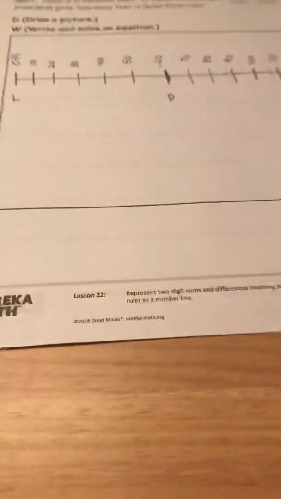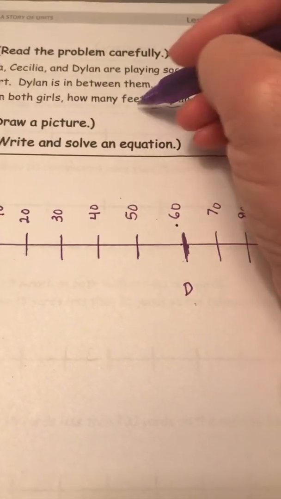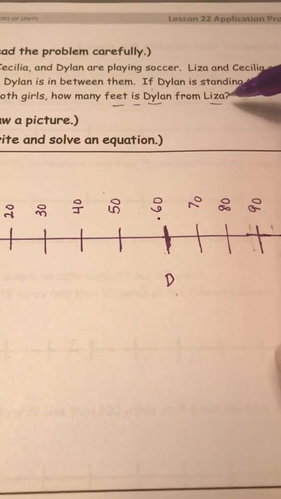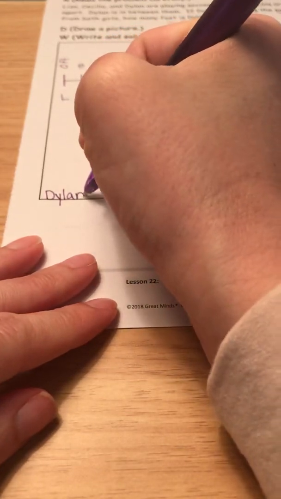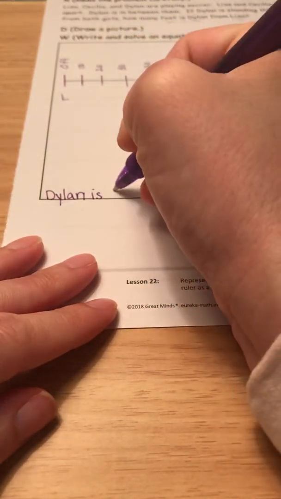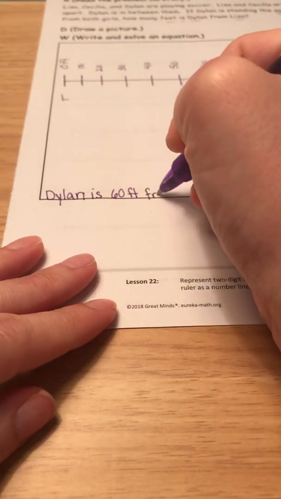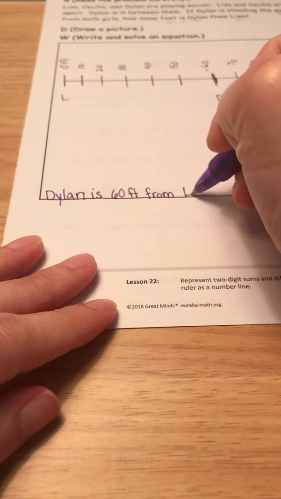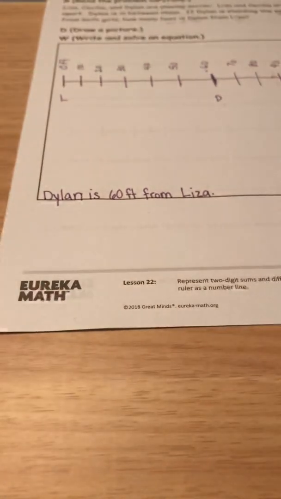So we're going to write, and we're going to take our words right from the question. Dylan is 60 feet from Lisa. Okay, here we go. Dylan is 60 feet from Lisa. Period. Awesome job, you guys.